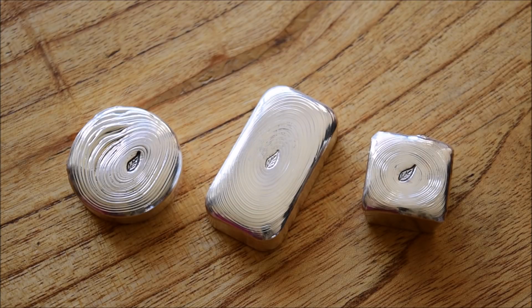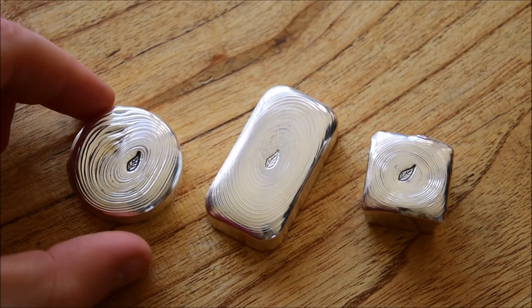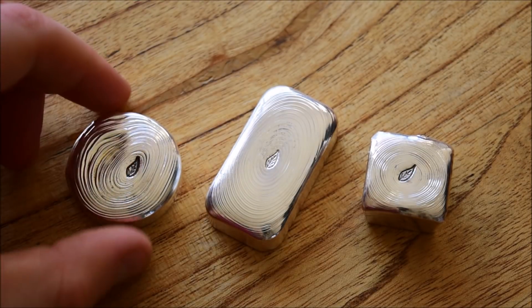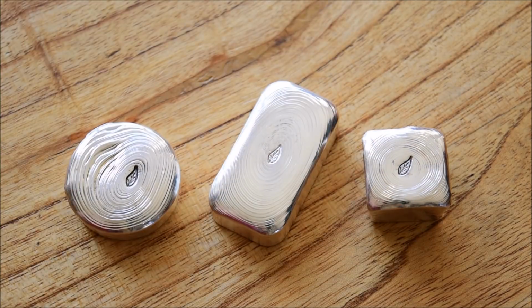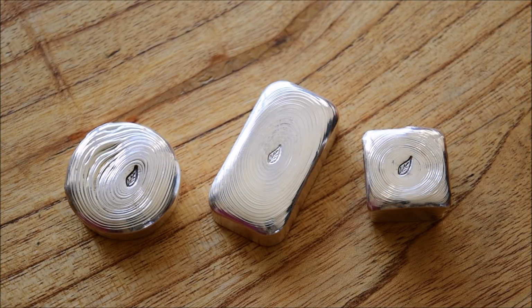Support channels if you can as well. There's going to be a lot of people out there, certainly within the silver community, who create physical content. They create hand-poured pieces of silver, hand-poured art. Support their channels. Support them by asking them to buy some of their hand-poured silver.